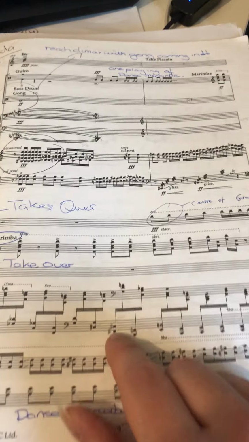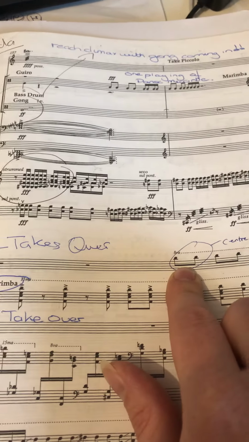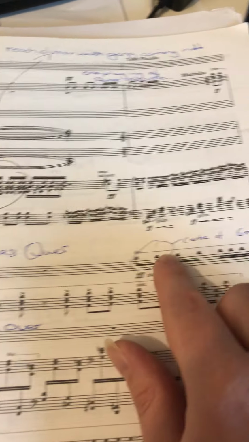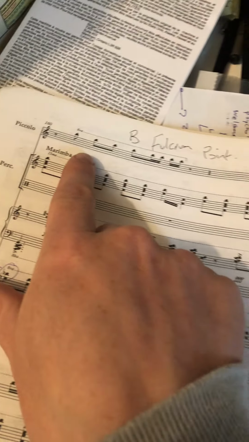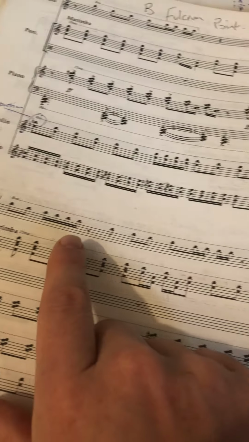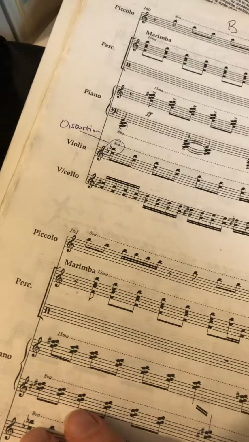I've seen this mentioned in a couple of books, and when I was studying it, this B note in the piccolo at bar 159 is referred to as a fulcrum point or a center of gravity. That B note repeats on the Dance Macabre rhythm all the way across the coda till it disintegrates. So an important point to note there is that piccolo note.